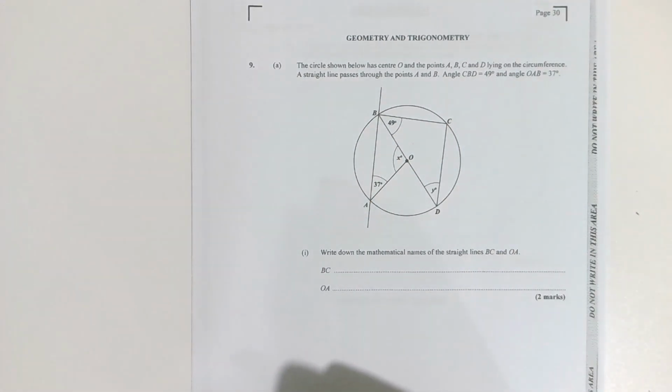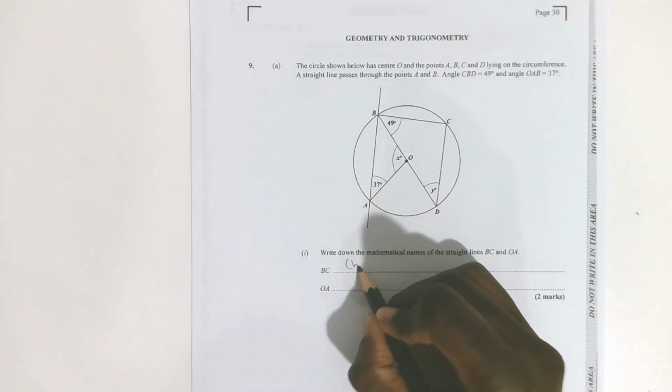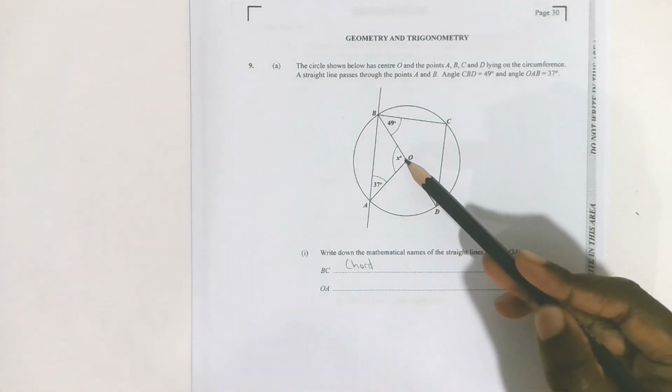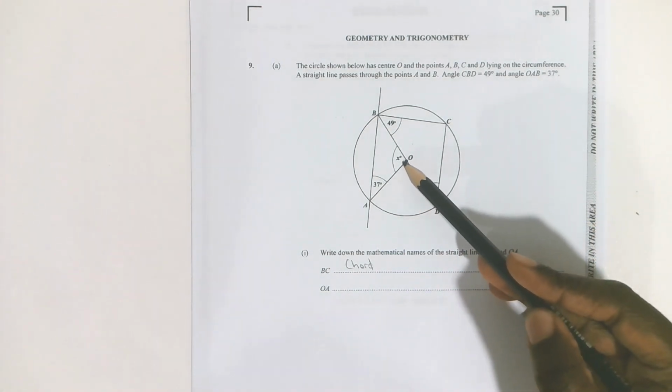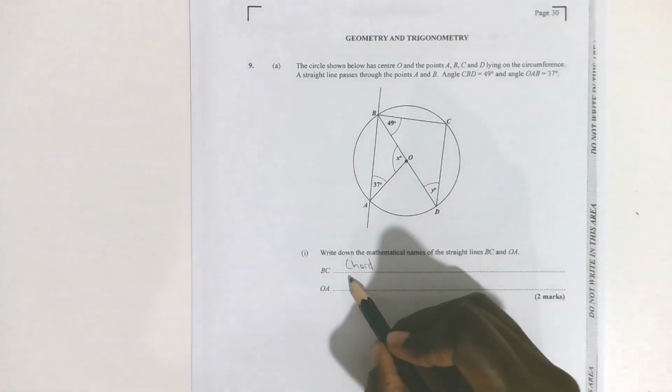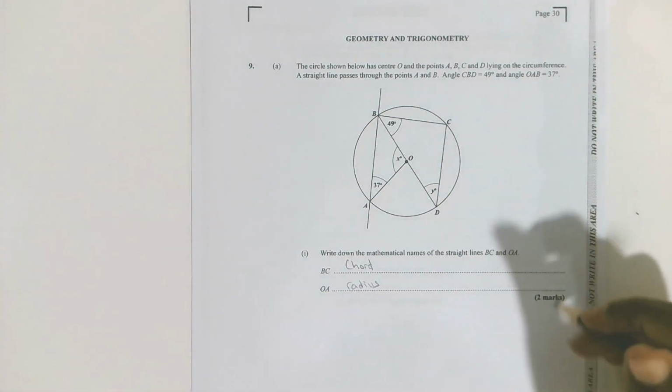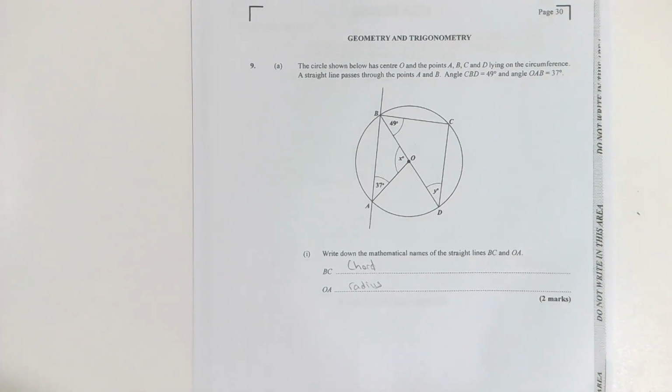BC, we know that's a chord. And OA, from the center of the circle to a point on the circle, that's a radius. 2 marks.